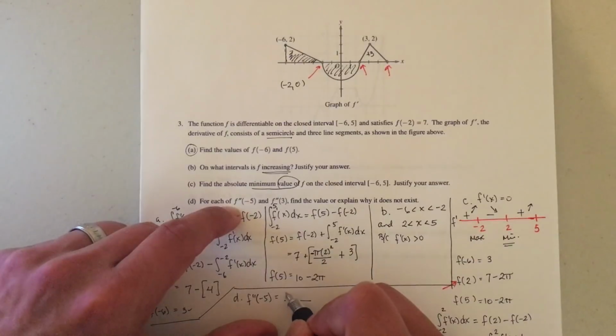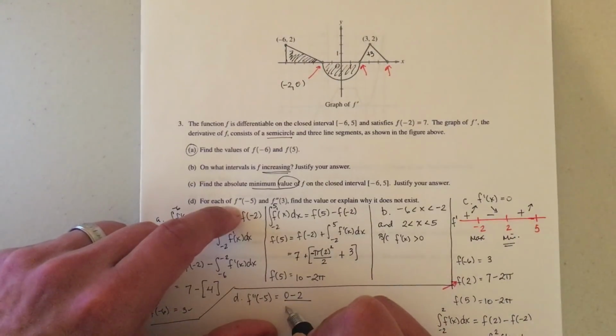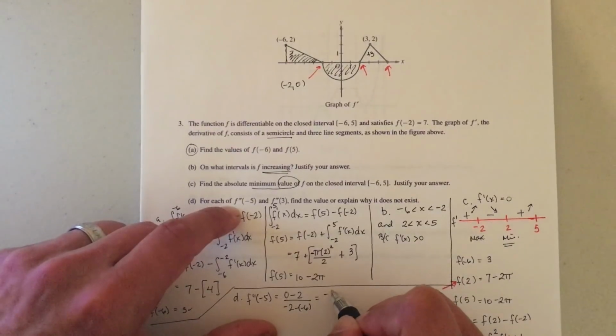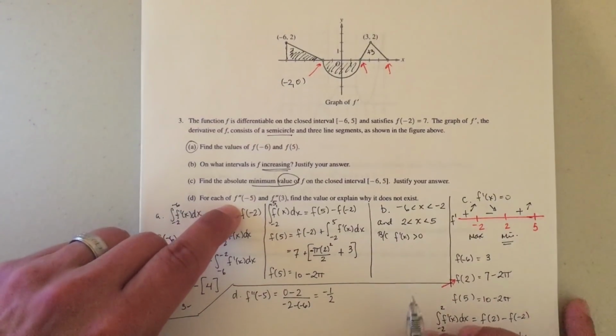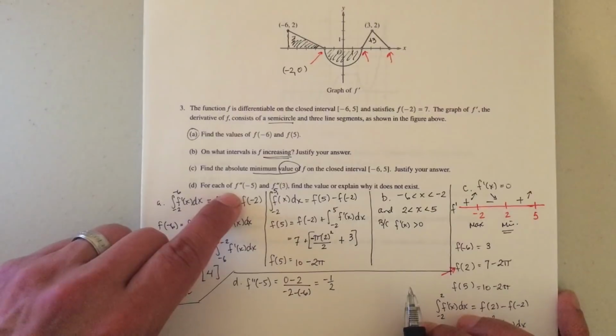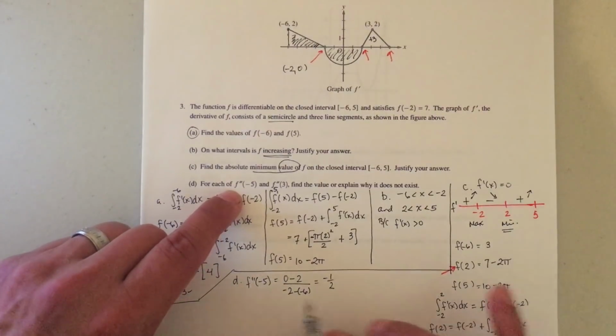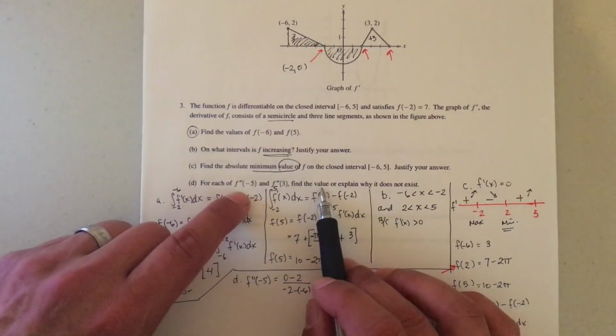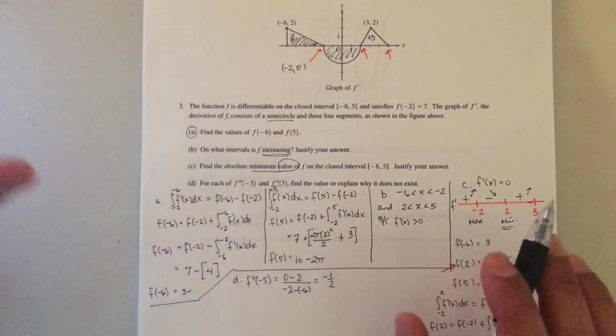So you would want to go ahead and do 0 minus 2 over negative 2 minus negative 6. And that's going to equal negative 1/2. Okay. And that's it. The second derivative. And then it says find the value. We found it. I don't have to give any reason.